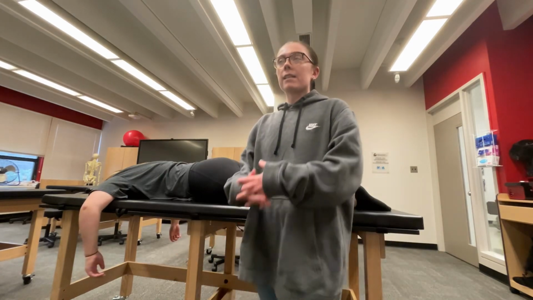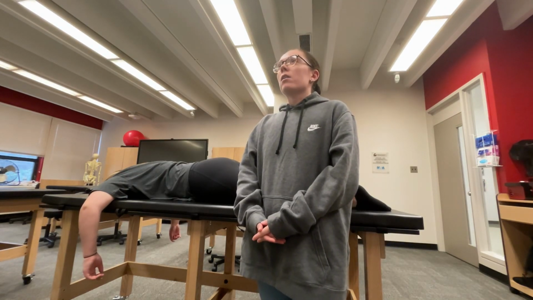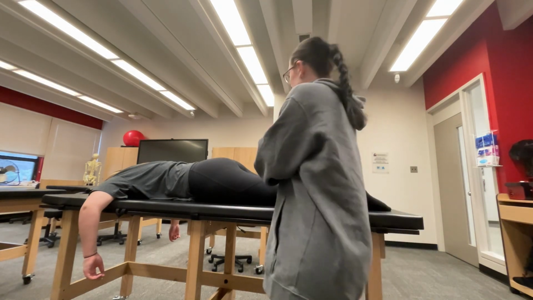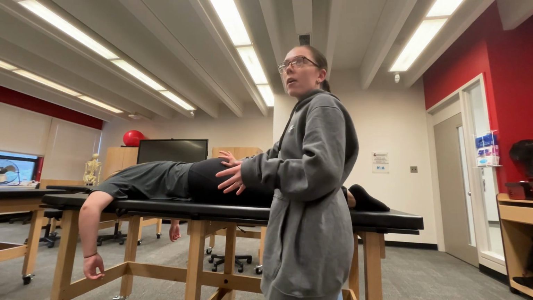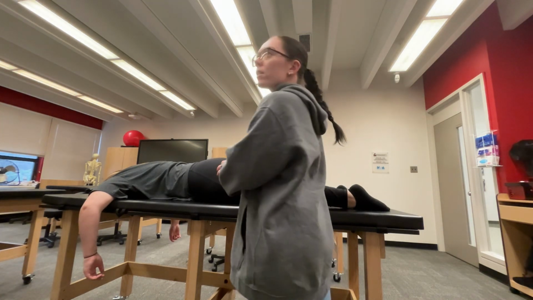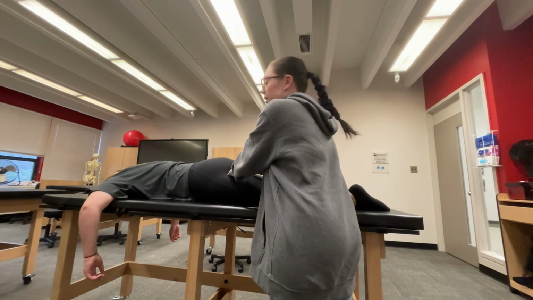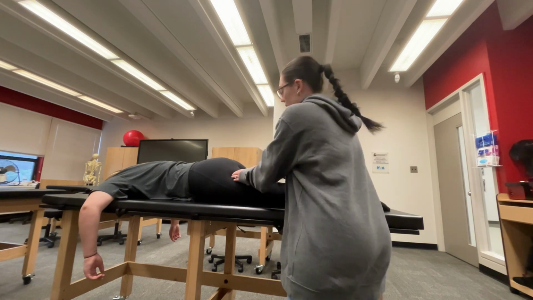All right, so this next muscle is going to be the biceps femoris. The long head originates at the ischial tuberosity, so with the heel of your hand, you're just gonna do that. And then the short head originates at the lateral lip of the linea aspera on the femur. And then those two parts of the muscle go down.